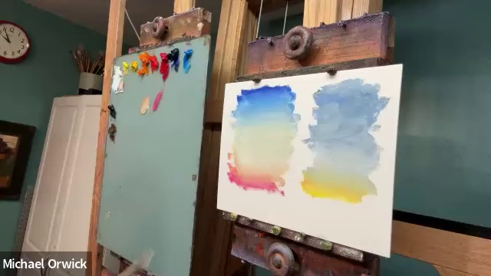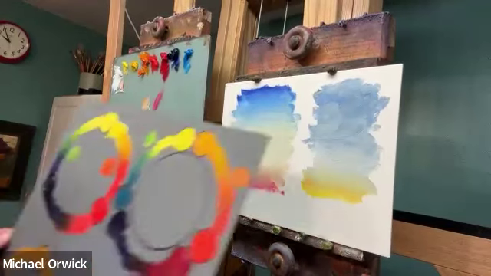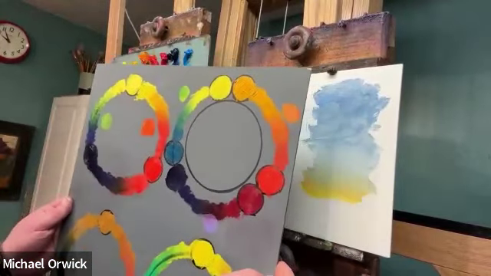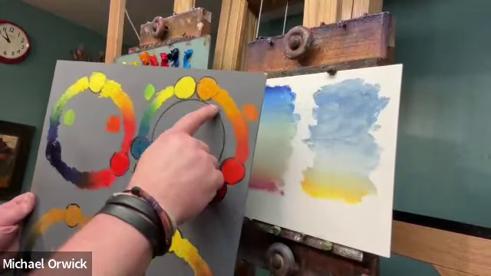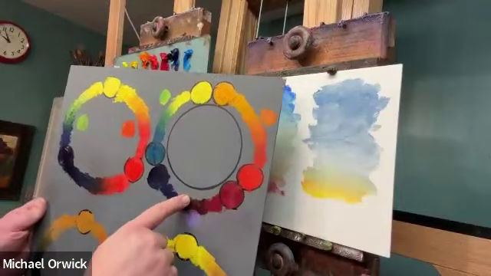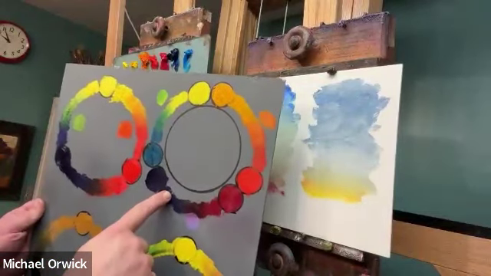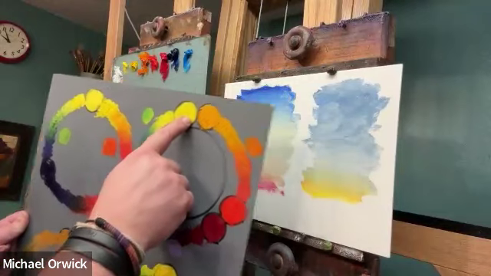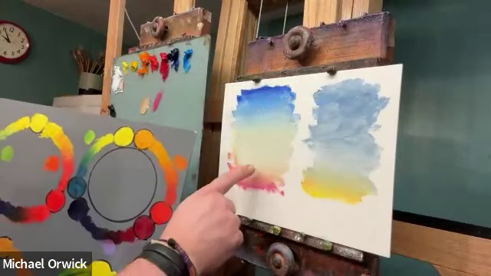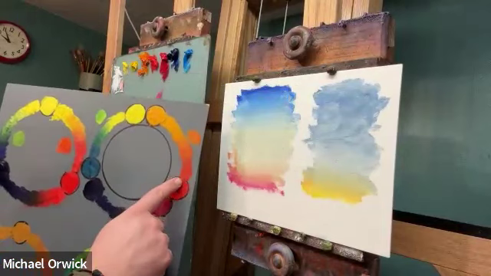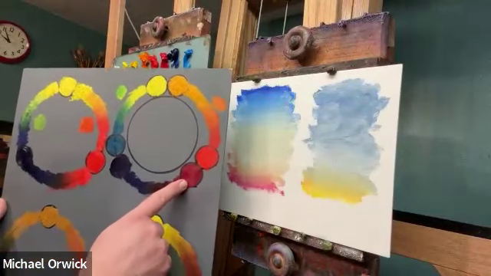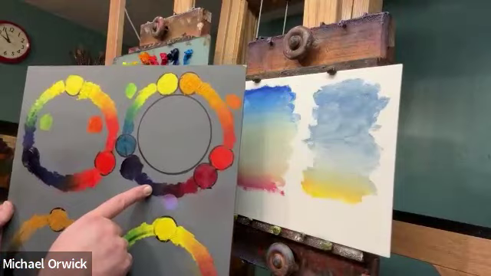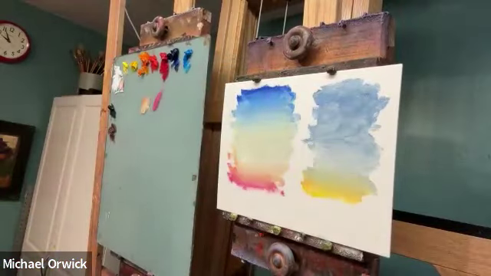So by using the color wheel, we can begin to look at how do these colors actually meet up. So if I just go from yellow to blue, right, I end up with green. But if I go from yellow to orange to red to a cooler red to blue, let's do that really quickly here. Let's just change it.